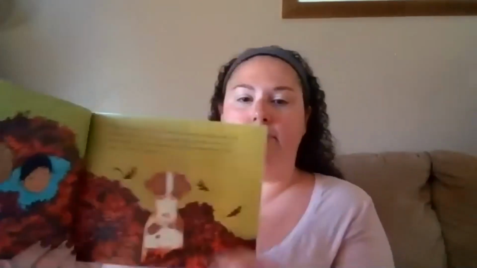Fall is time to have fun with leaves. It's time to take in sights and sounds of leaves. It's time for jumping into great piles of leaves, and then sometimes a time for raking them up. Fall is a time to get ready for winter. The trees are ready. Are you?